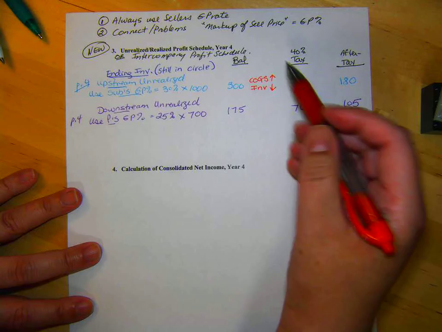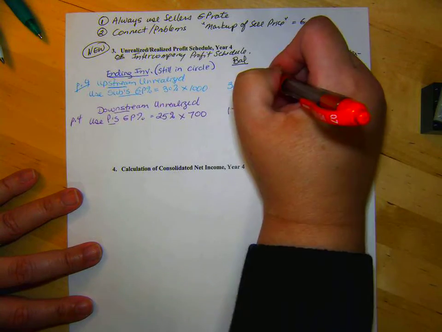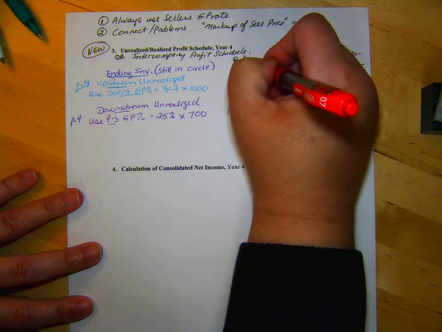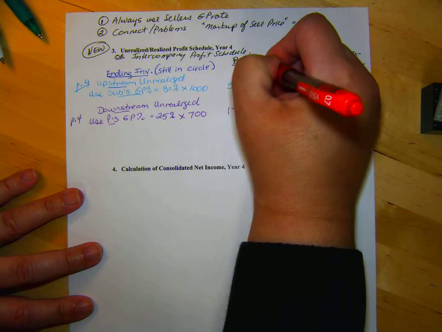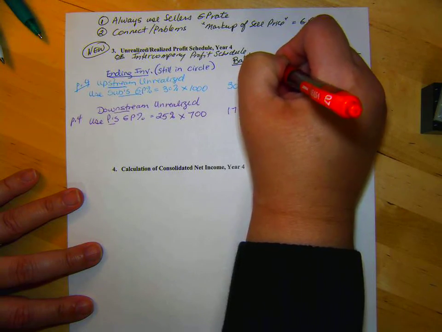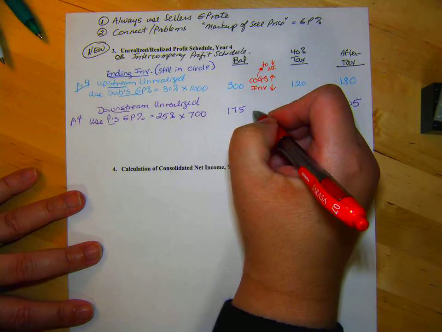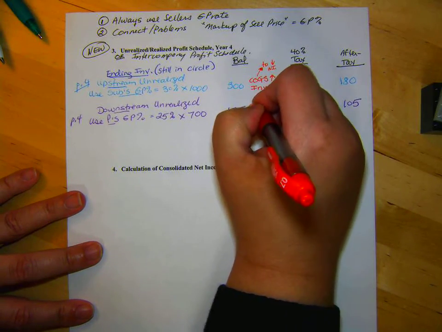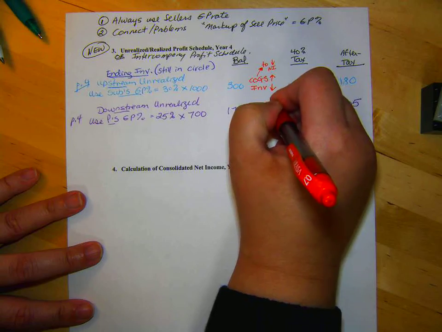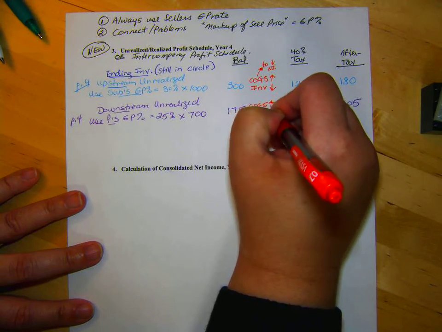Okay, so let's just try this again. Cost of goods sold goes up to decrease net income. And then the same thing's going to happen here. Cost of goods sold goes up. Inventory goes down.